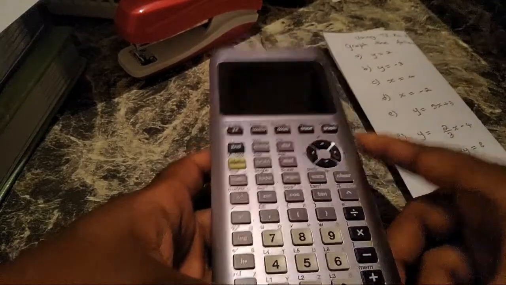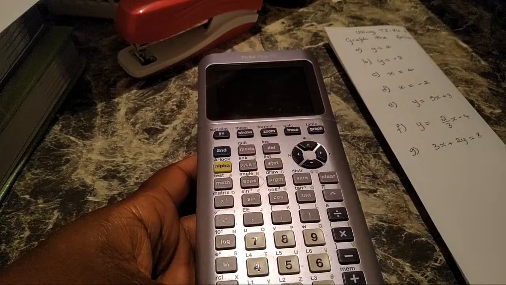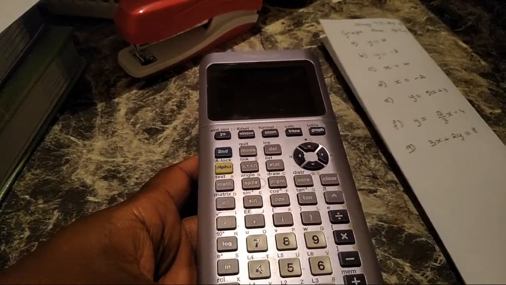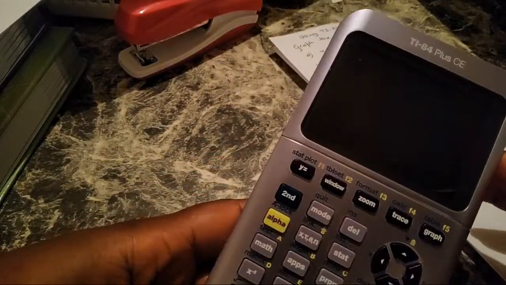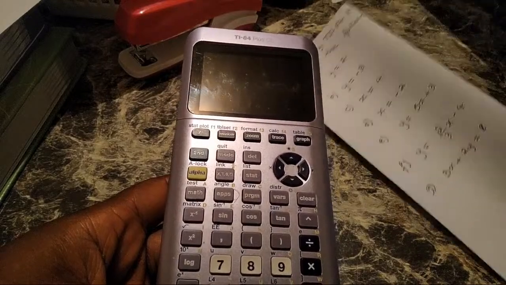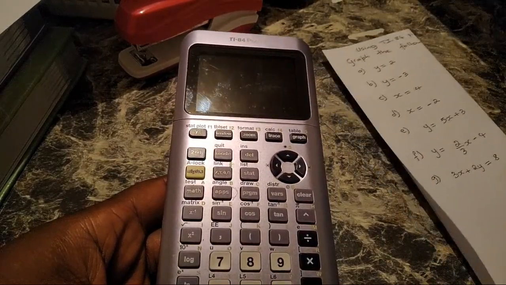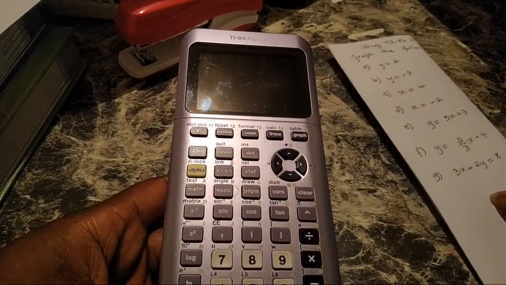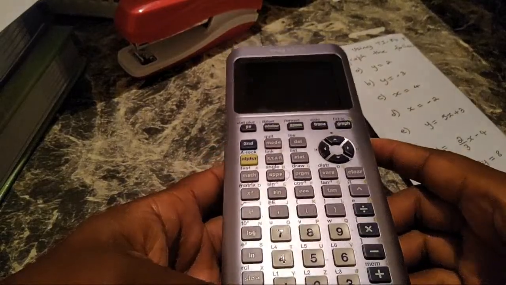For this live, I wanted to just come on and graph some vertical and horizontal lines using the TI-84 Plus CE calculator. So basically I'm just testing out YouTube Live right now to do these graphs. Feel free to stick around and have a look at what these graphs turn out to be.